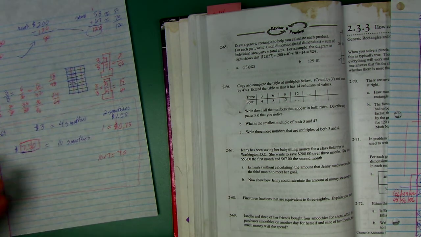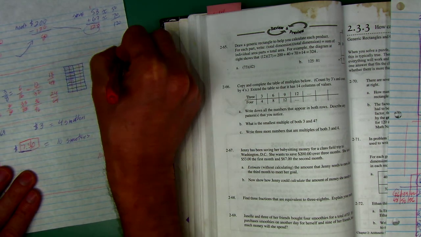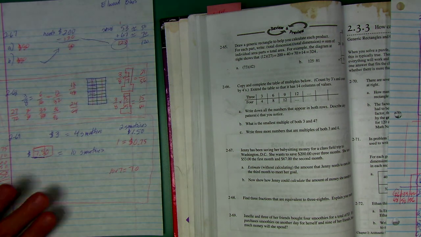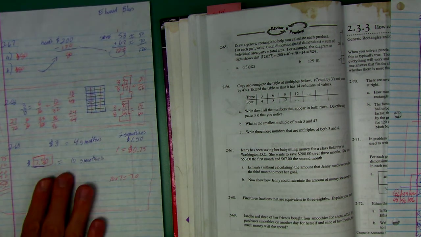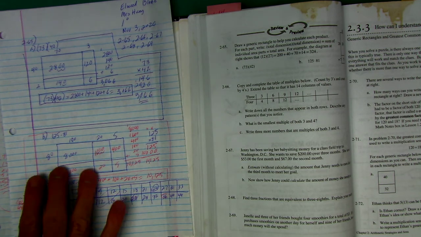All right, put boxes around your answers and boxes around all your work so you know where all the work is for each problem. It'll help you. And hopefully you got it all right. And if you didn't, especially if you still have questions, make sure you're asking your teacher. Okay?